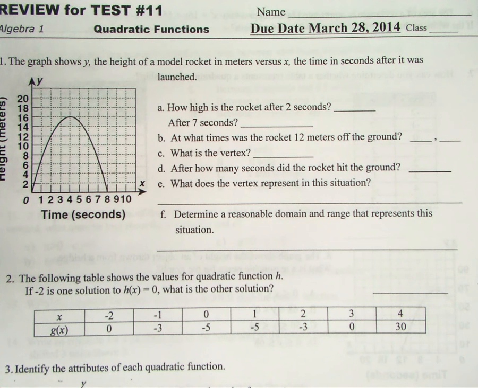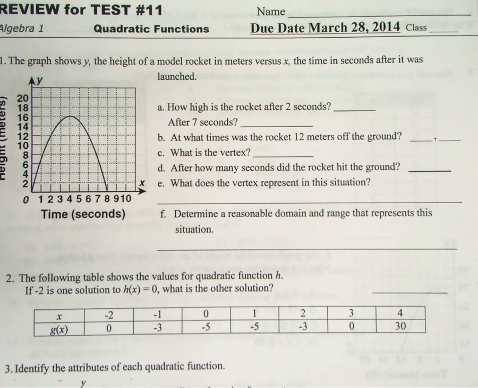So I'm going to do the first 5 questions that are on the review. Now, it's due March 28th, which is also the date of your test. Please, please, please make sure you put your name on it so we know who to give credit to.